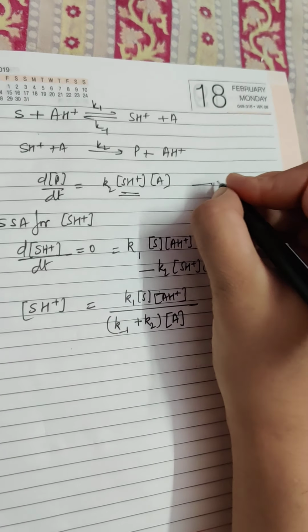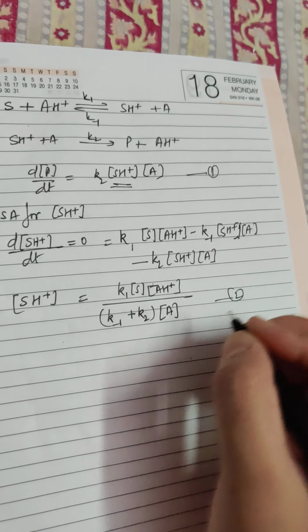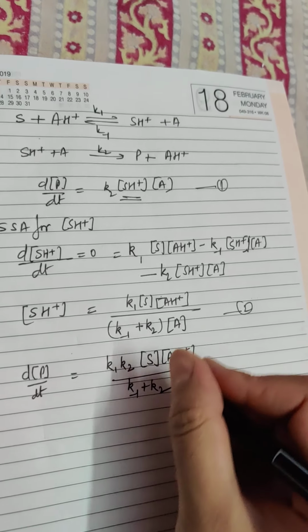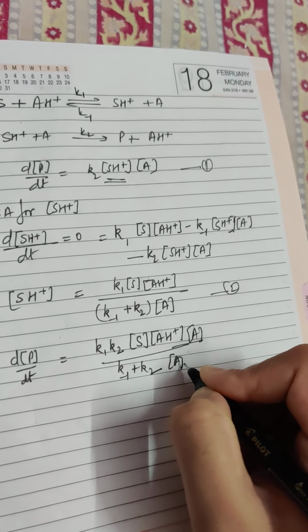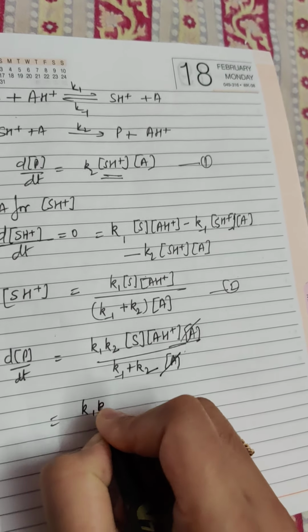So if this is our first equation, this is our second equation, then the rate of the reaction becomes K1 K2 S AH positive divided by K inverse plus K2. Now the A we had, these two cancel out. So what we are getting is K1 K2 divided by K inverse plus K2.